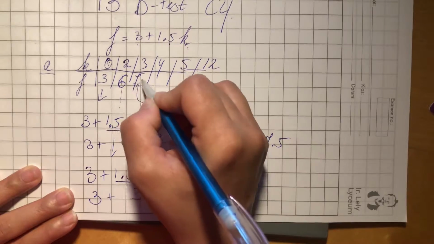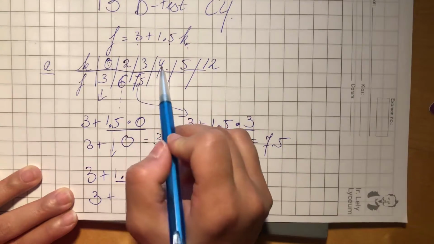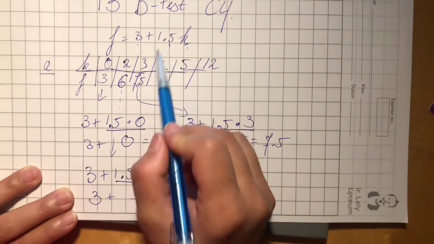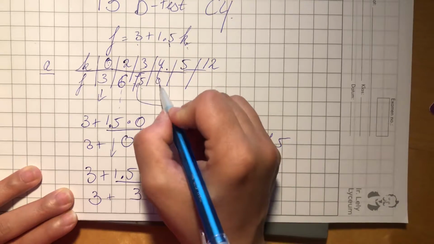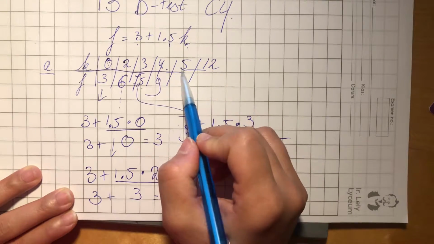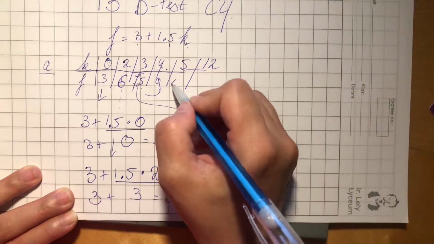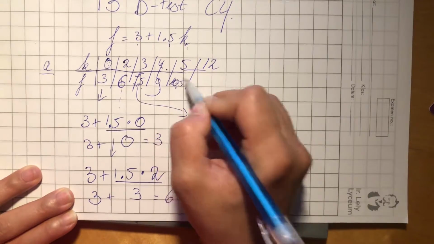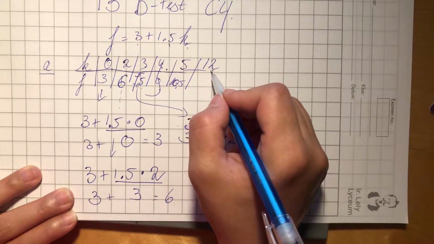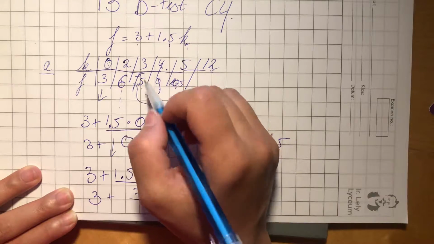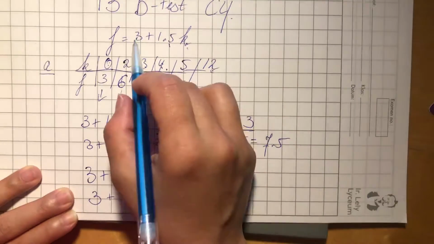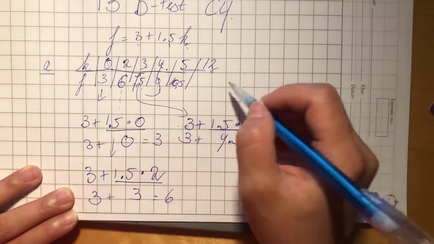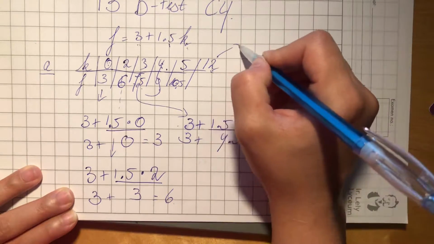So that's 7.5. For 4, it's just one more. We can add 1.5. So we get 9. One more for 5. We can add 1.5. You get 10.5. But for 12, you need to calculate it again. Do not do any combination here. That's just wrong, because we have a fixed amount. So for 12, let's fill it in again.